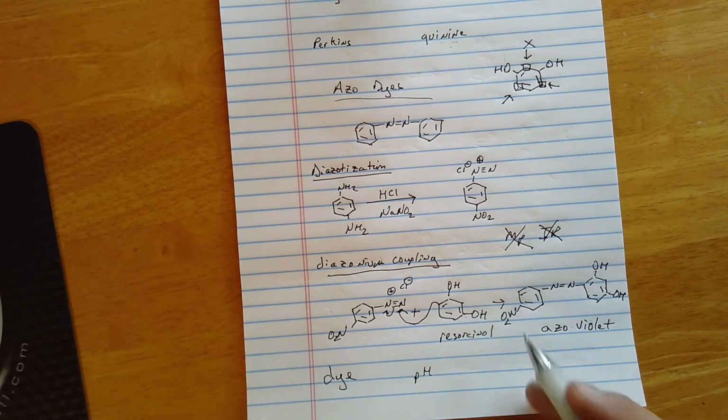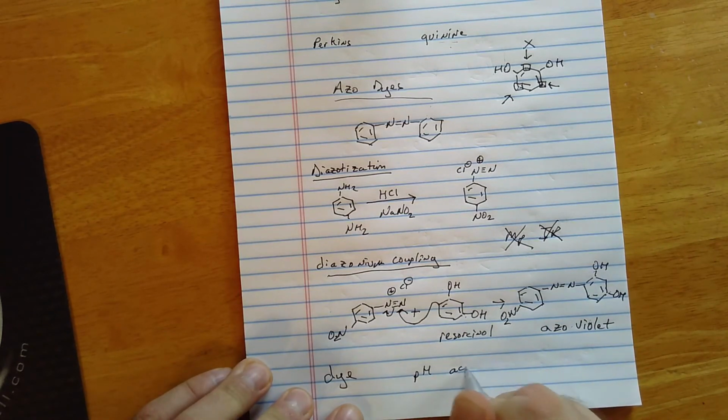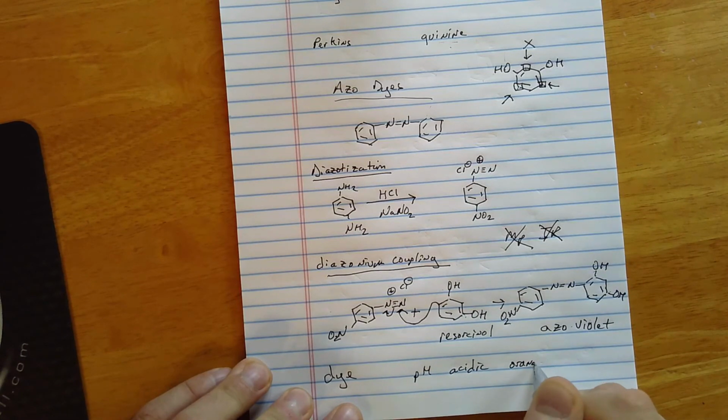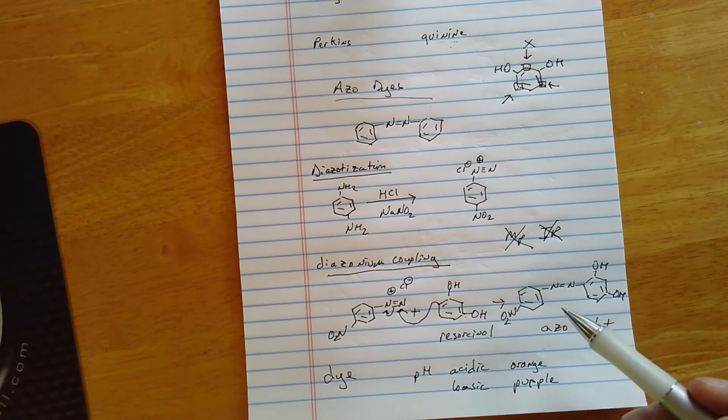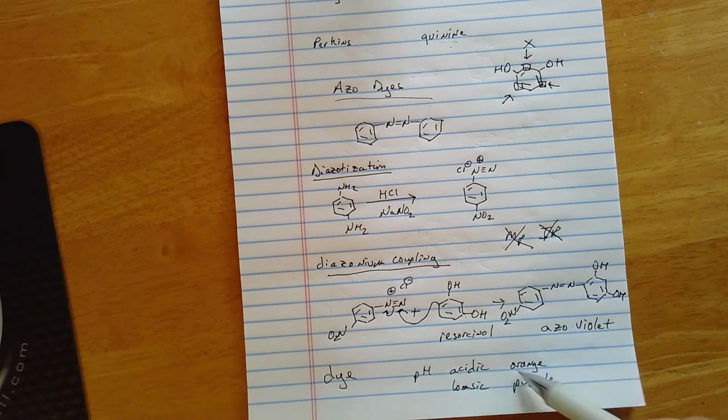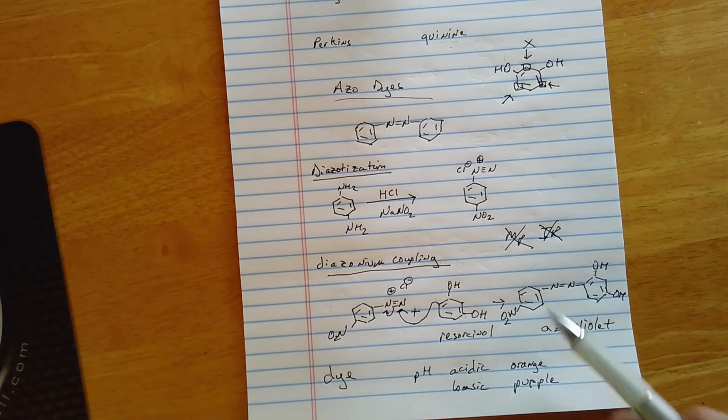Many azo dyes have different colors depending upon the pH. And azo violet is no different here. So under acidic conditions, azo violet is orange. And under basic conditions, azo violet is purple. So we're simply going to see, does our product turn purple under basic conditions and remain orange under acidic conditions?